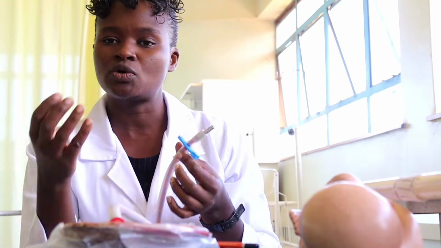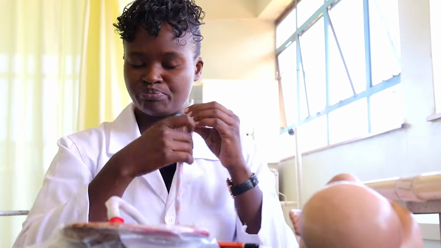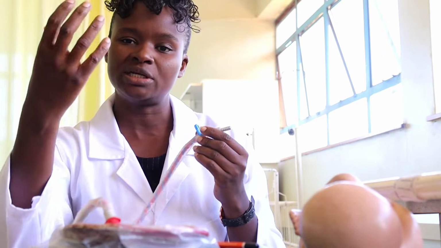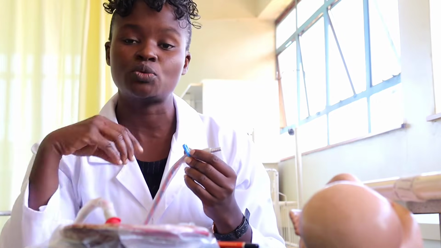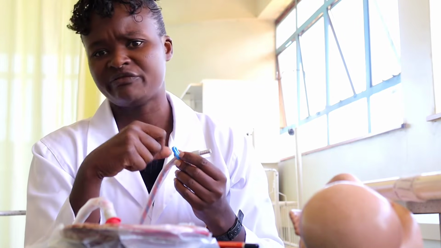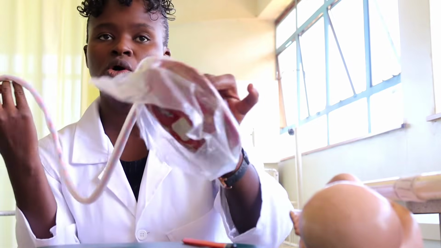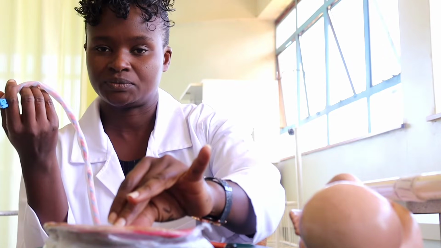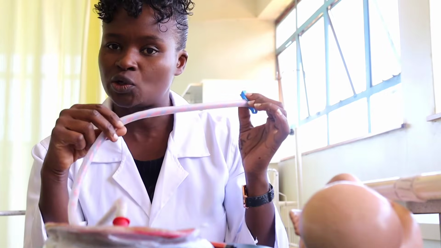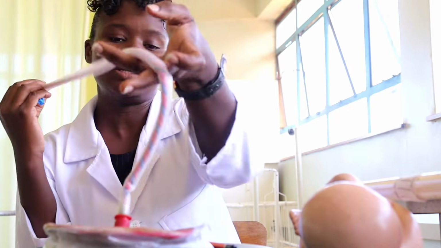And during delivery, because the cord is short, when the baby is being delivered, it can pull and come out with the uterus, so we can have uterine inversion. So those are a few complications that can come with either a long or a short cord, including the knuckle cord, which I've already explained. All right, so now let's move on.